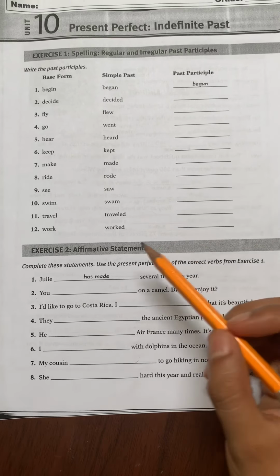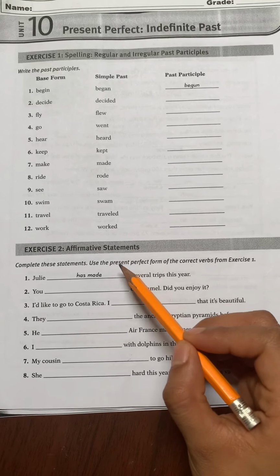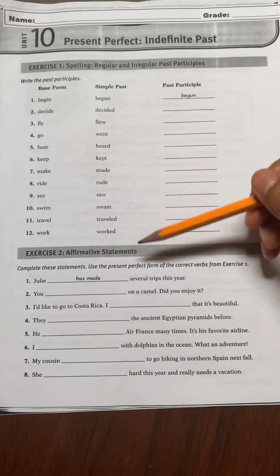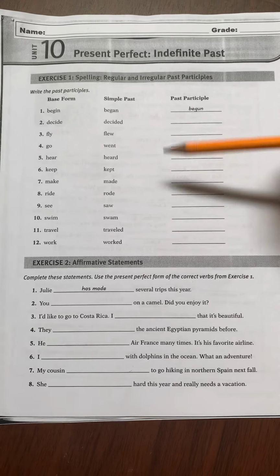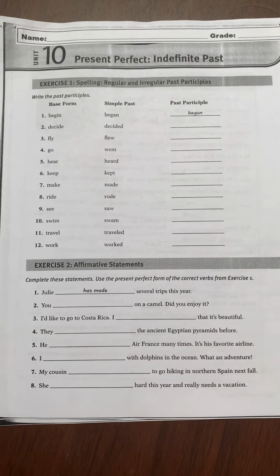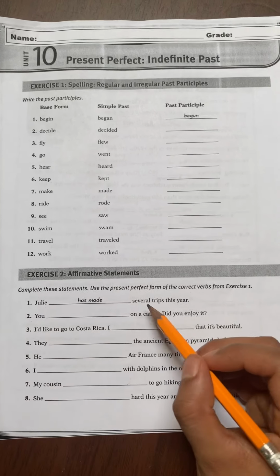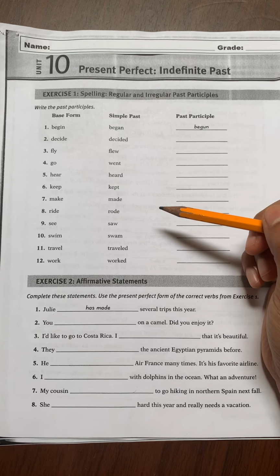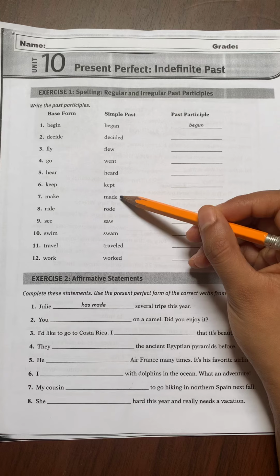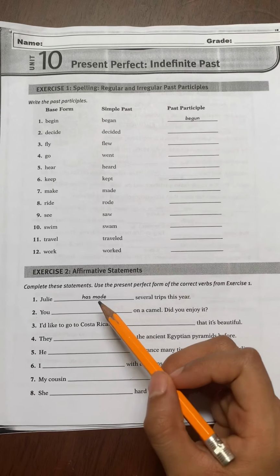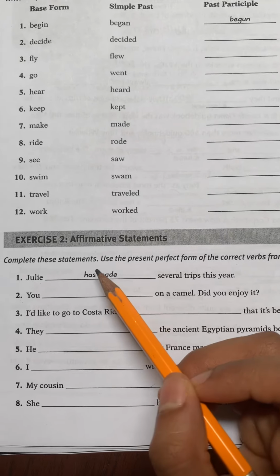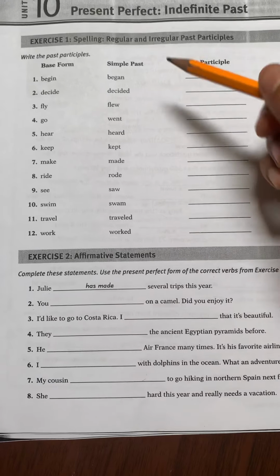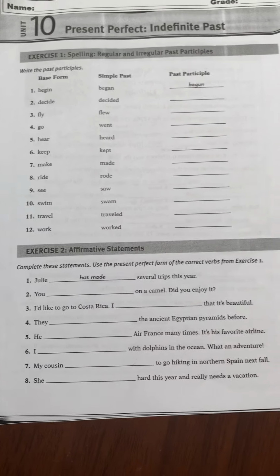So this one is going to be all affirmative statements using the present perfect, okay? And you're going to use the verbs from this exercise, okay? So you have to match these verbs to the sentences, okay? So here's the example. Julie, several trips this year, and the only one that fits there is the verb make, and here it is, okay? So that one, I cross that off and I can use that over here. Remember that the present perfect always has 2 parts, have or has, and the verb in past participle. So we do that with all of these, matching them to the correct sentence.